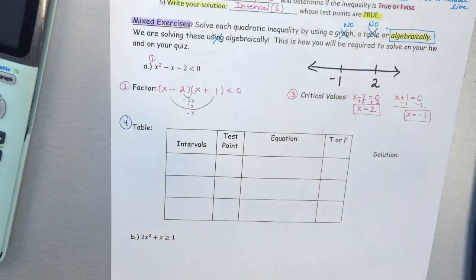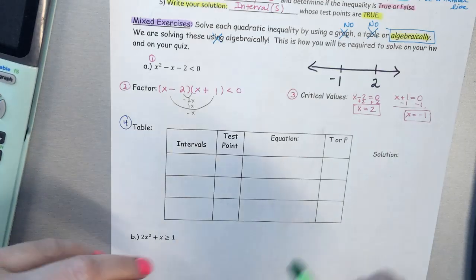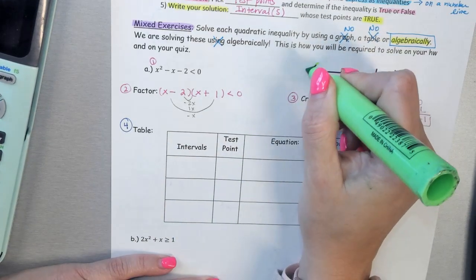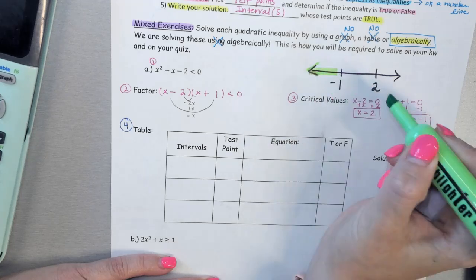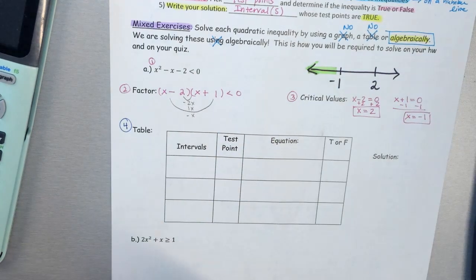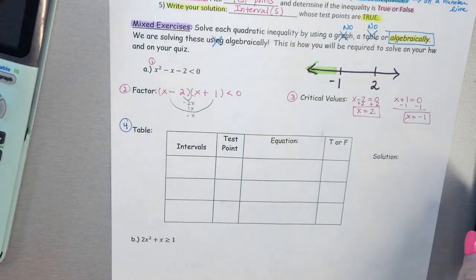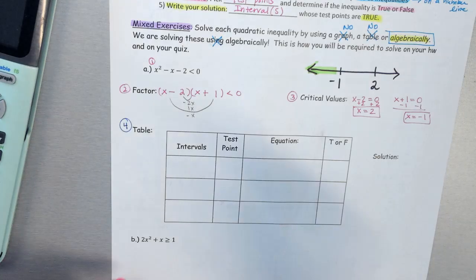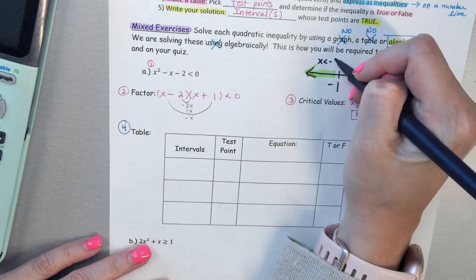Your intervals are created from these values. The first interval goes from negative 1 to the left. The way we would say that is x is less than negative 1.